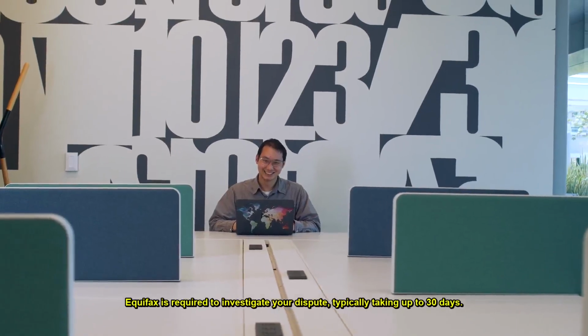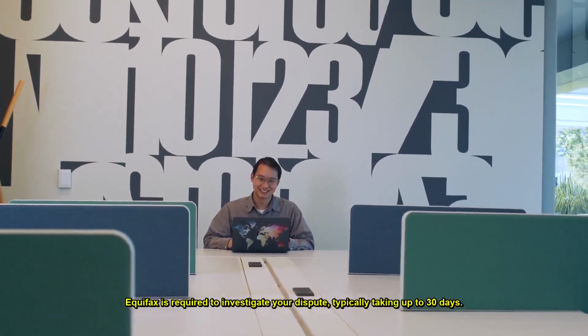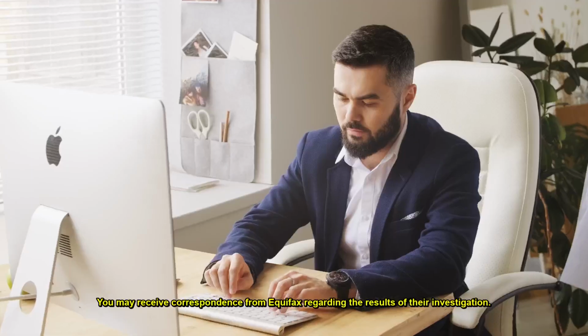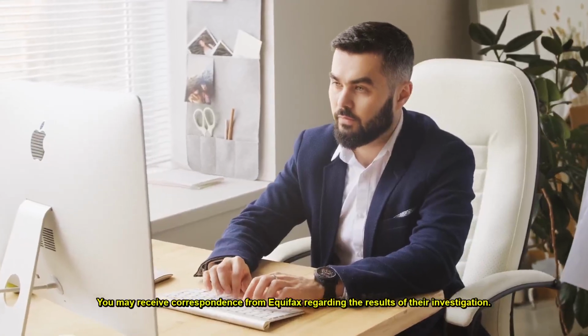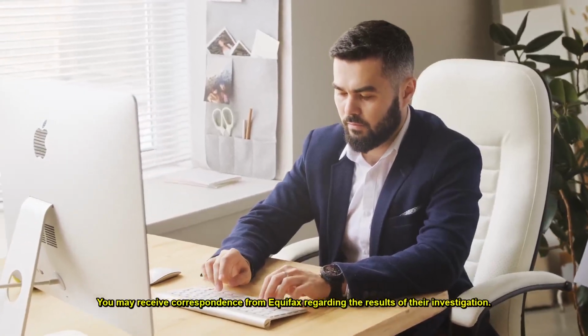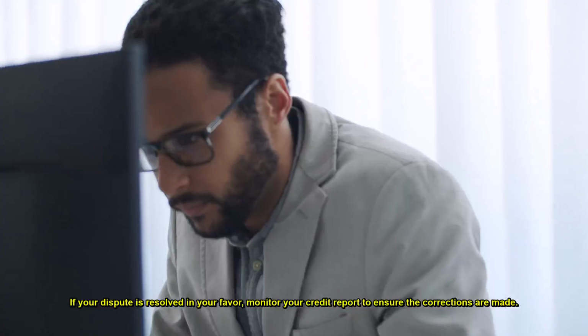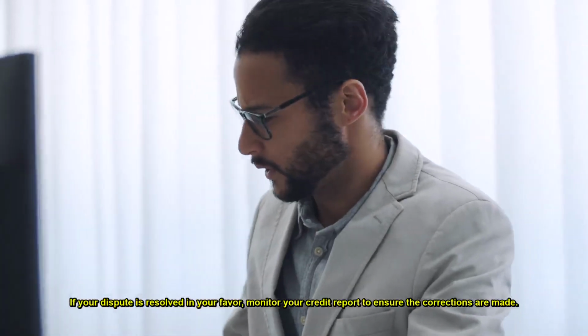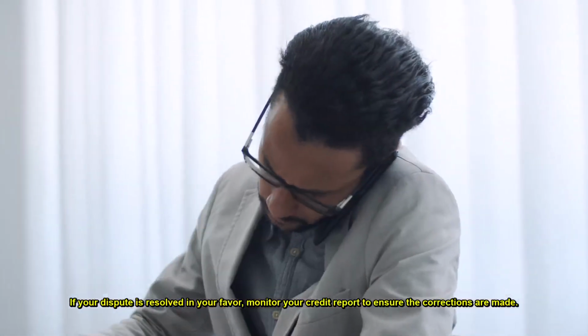Equifax is required to investigate your dispute, typically taking up to 30 days. You may receive correspondence from Equifax regarding the results of their investigation. If your dispute is resolved in your favor, monitor your credit report to ensure the corrections are made.